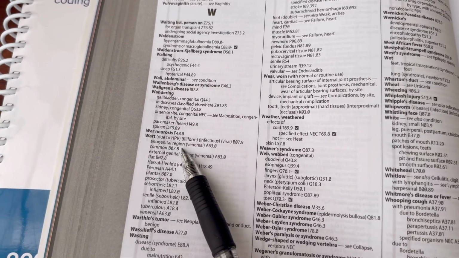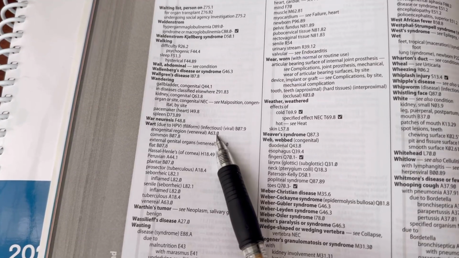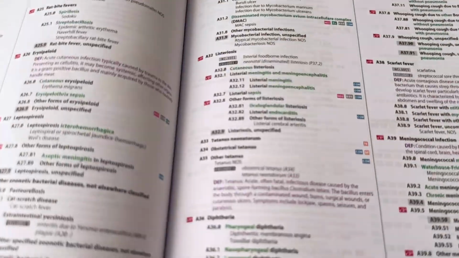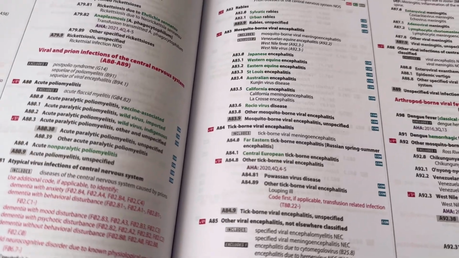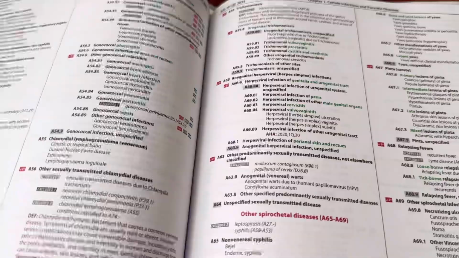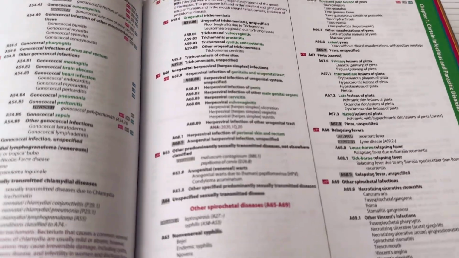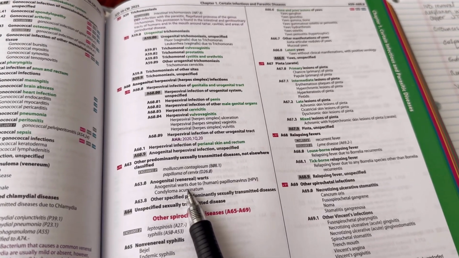Okay, so here we are at wart, and it says anal genital region, venereal, A63.0. Why did I say 0 like that? Like it was an Oreo. 0. And then in the tabular list, you just flip through to A63.0 and read any information that could be helpful. But that is the code that we are going to report.